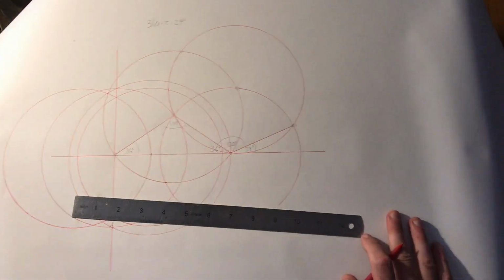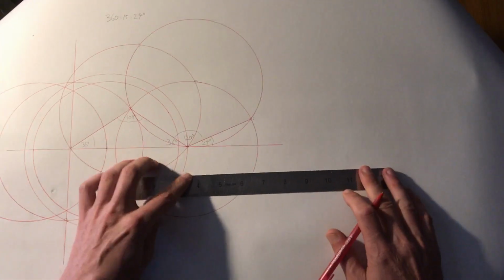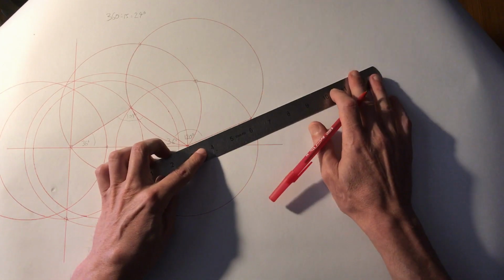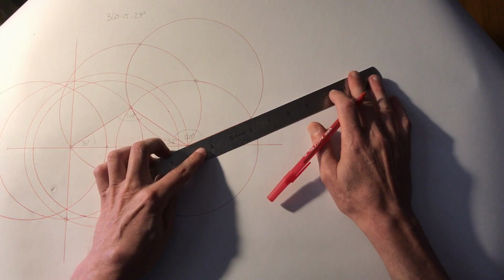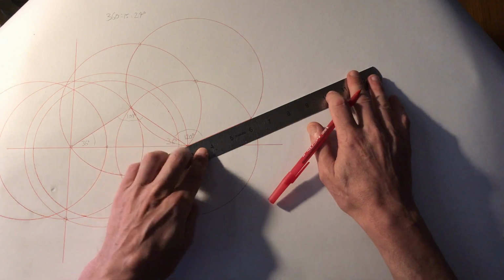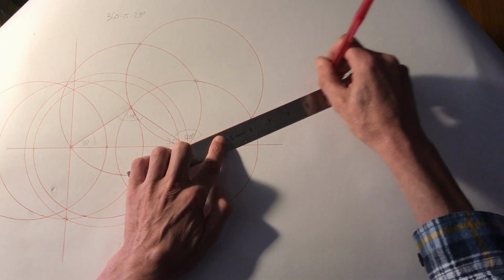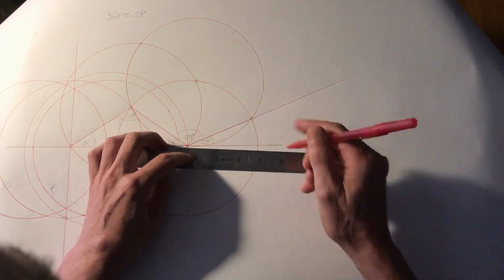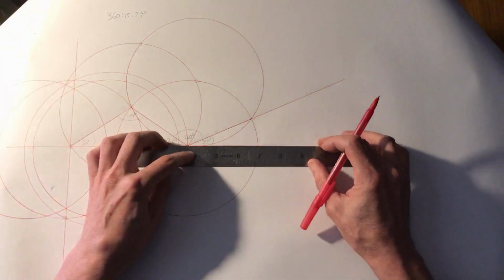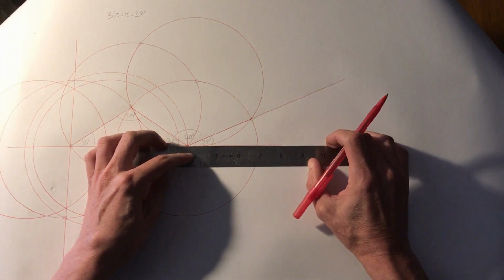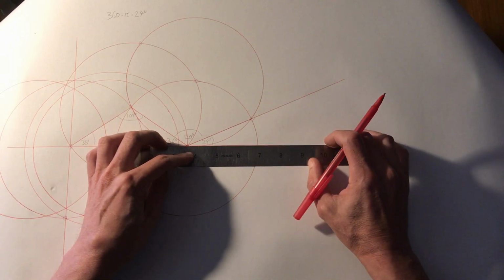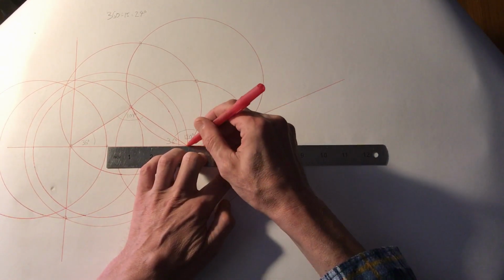I actually should have extended that when I drew it, so when I first drew this I should have extended it out a portion. And I get my head in the way. Also want to extend this construction line.